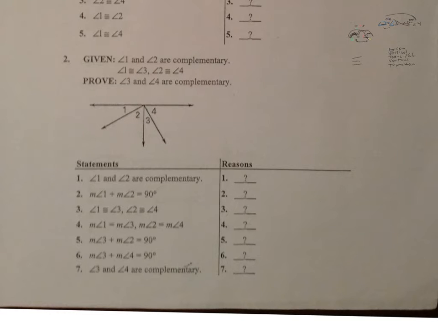Okay, so I'm going to grab my highlighters to help me take a look at this. 1 and 2 are complementary. Okay, if 1 and 2 are complementary, that means they must equal 90 degrees, so that's definitely going to come early in my proof.